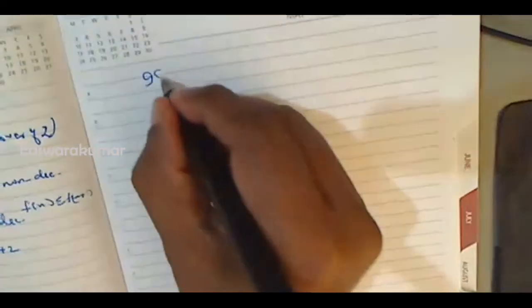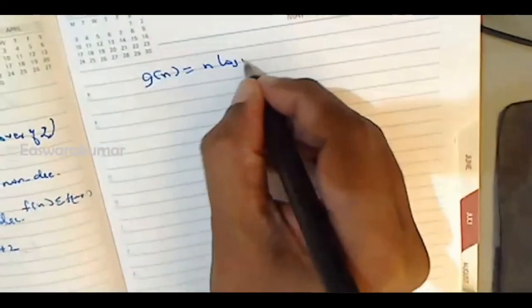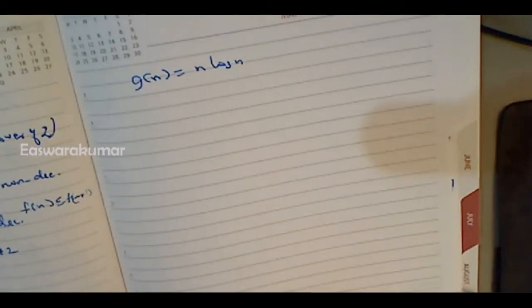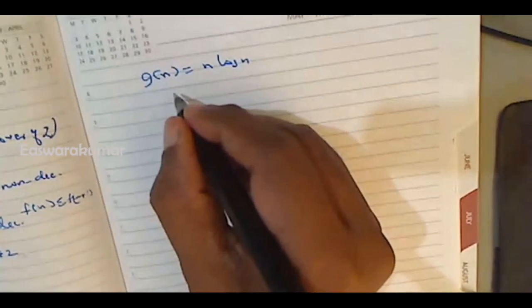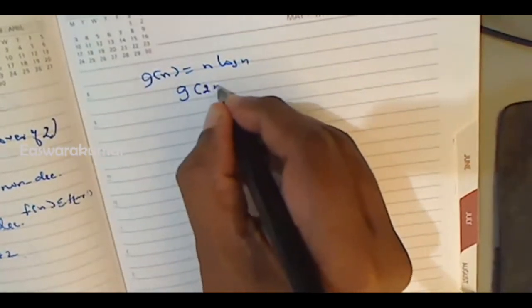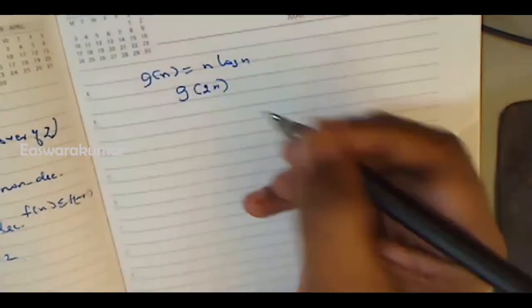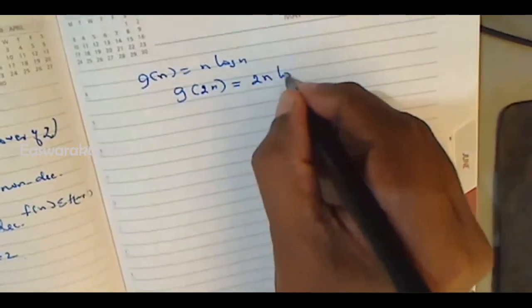So what is our g? Our g of n is equal to n log n, which is the asymptotic notation we have. If you want to prove that g is 2-smooth, we have to take g of 2n. So g of 2n is equal to 2n log 2n.